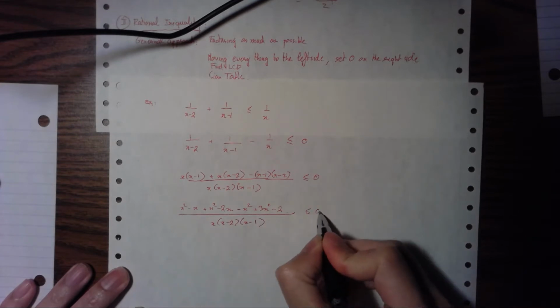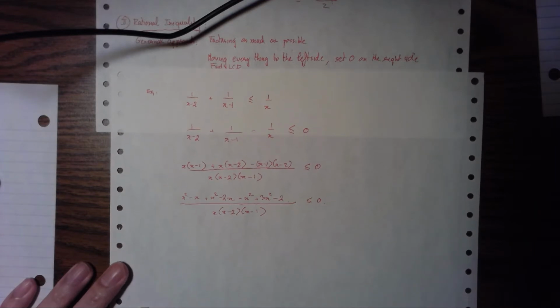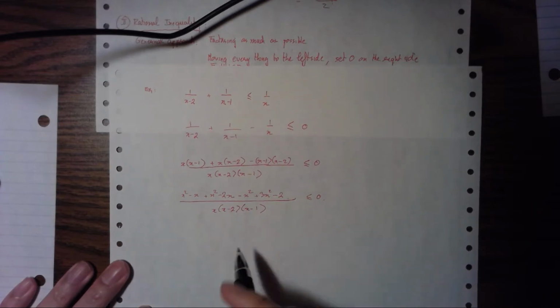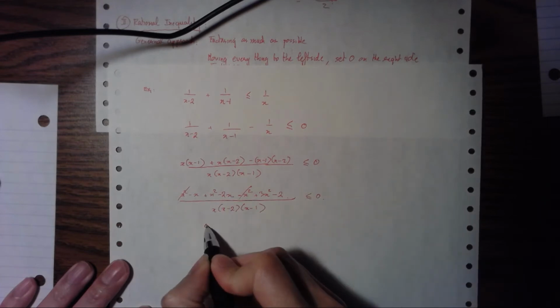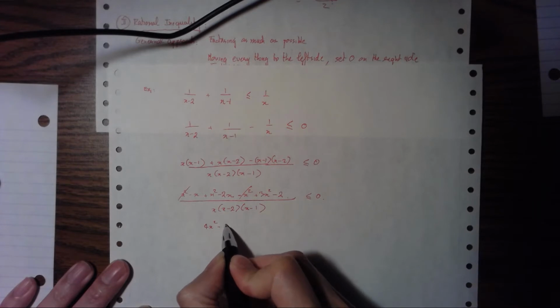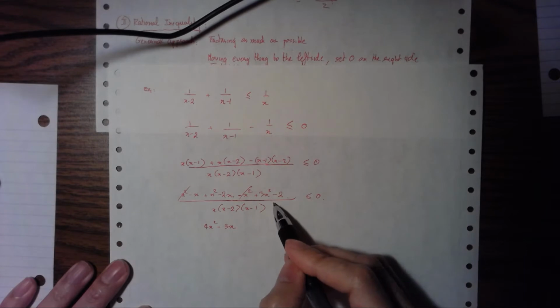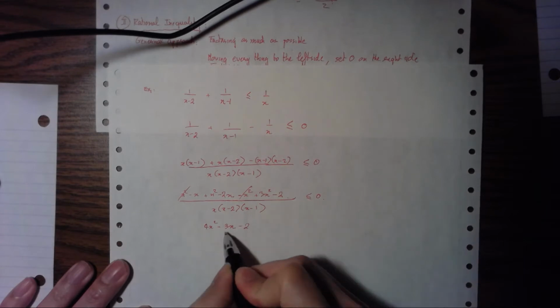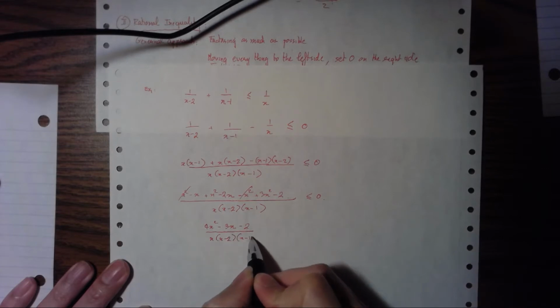That's less than or equal to 0, right? Then I'm going to simplify them. So x squared minus x squared is, 3x squared plus this is 4x squared minus x, going to be negative 3x, right? Negative 3x and minus 2 here.